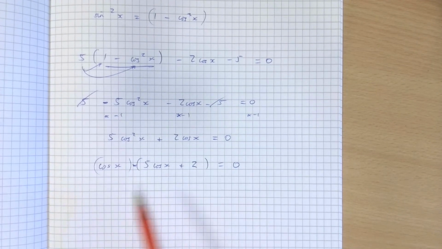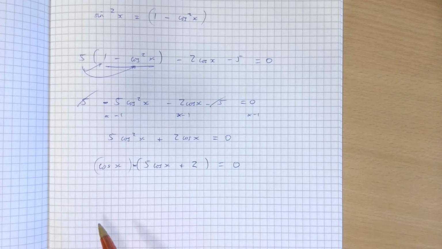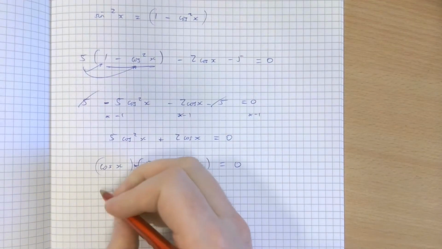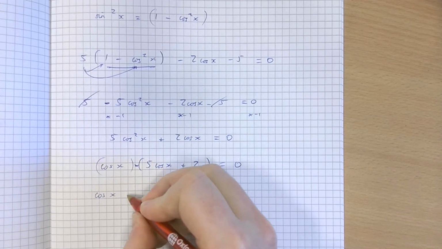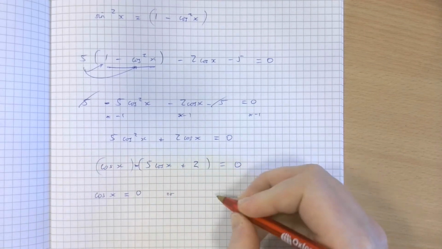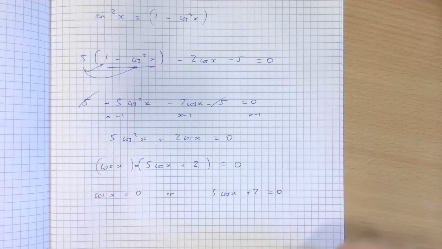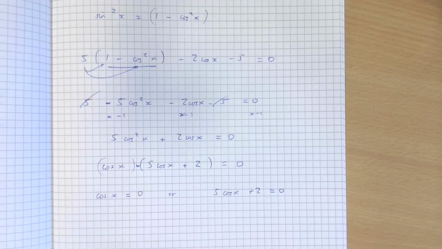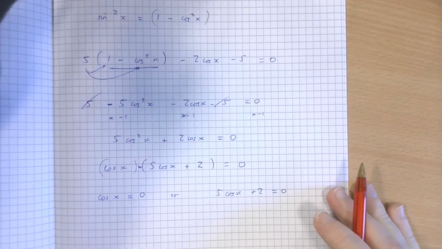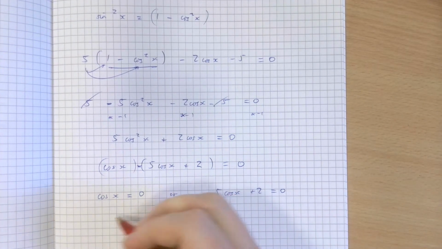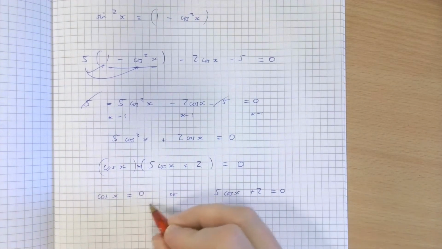One of these two things has to be 0 in order for this to work. So either cos of x equals 0, or 5 cos of x plus 2 equals 0. Okay? Making some rearrangements here before I turn the page. Obviously, cos x equals 0.